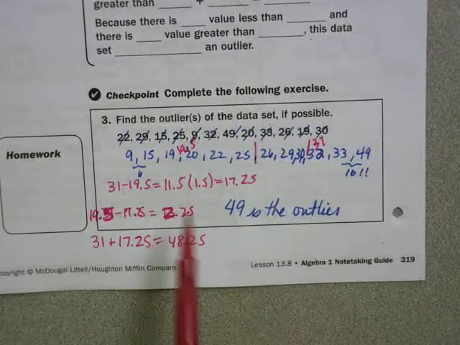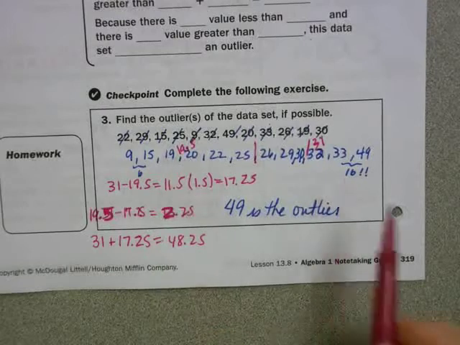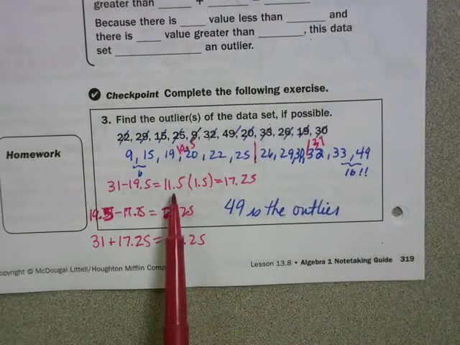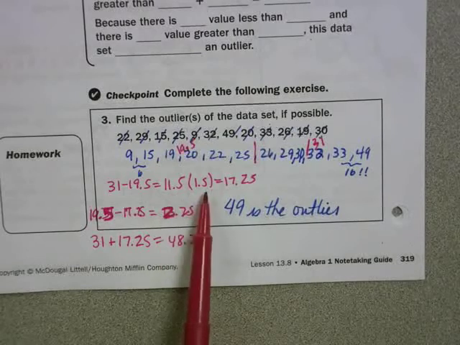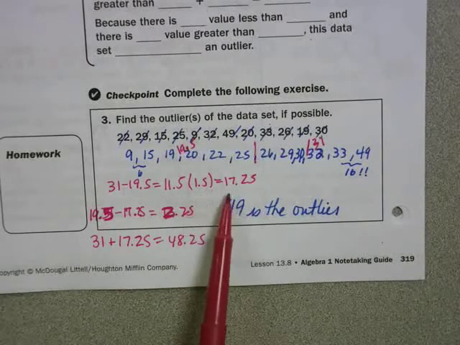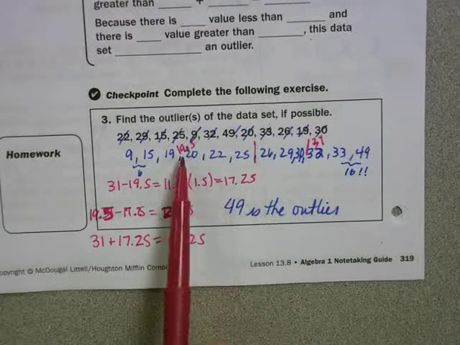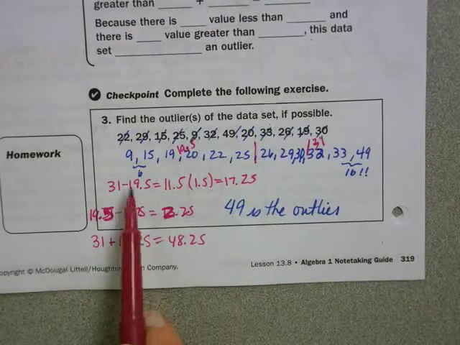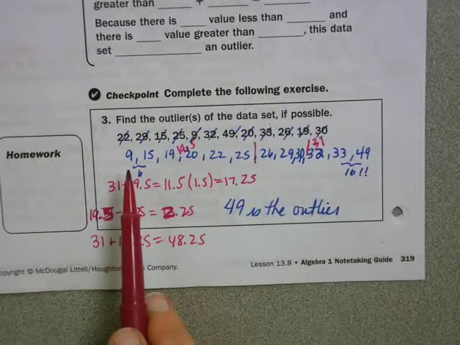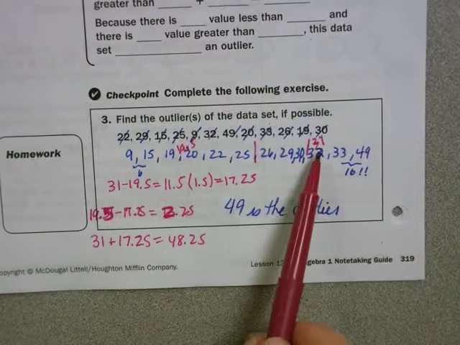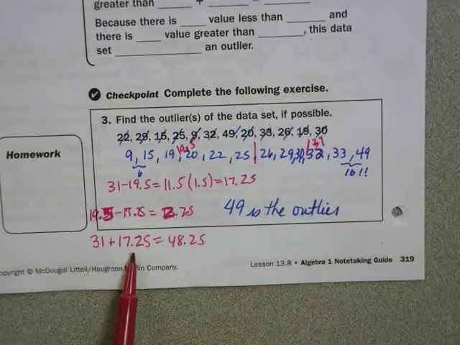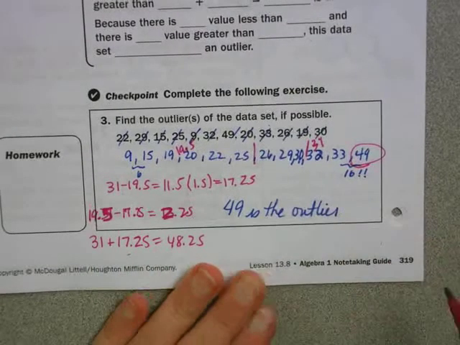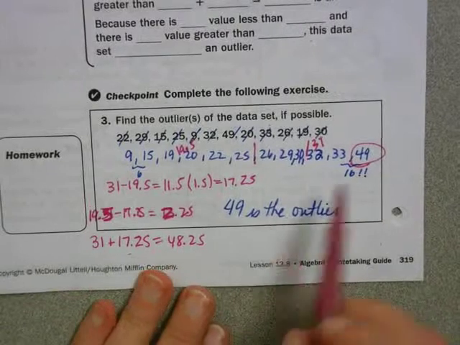My lower quartile is 19.5. My upper quartile is 31. The difference between those two is 11.5, and you multiply it by 1.5. So that's 17.25. So then you take 17.25 and you subtract it from the lower, and it's 2.25. Well, I don't have a data point lower than that, so I'm okay on that end. On this end, it's 31. You add 17.25, and it's 48.25. Do I have something? 49 right there. It's outside of that, so 49 is the outlier.